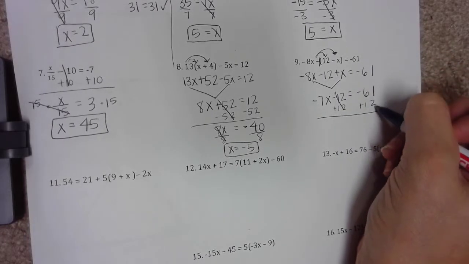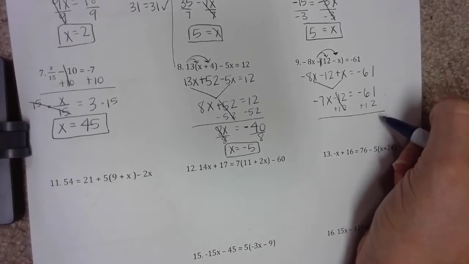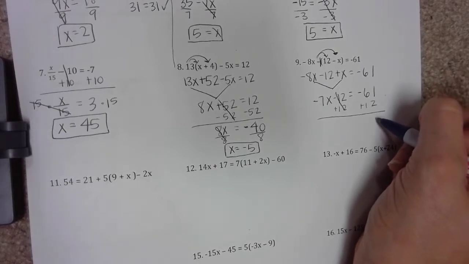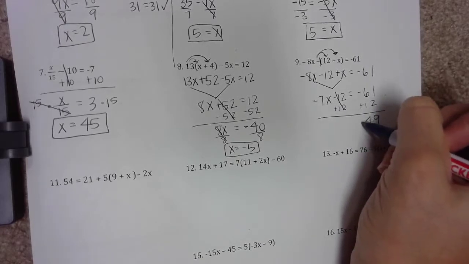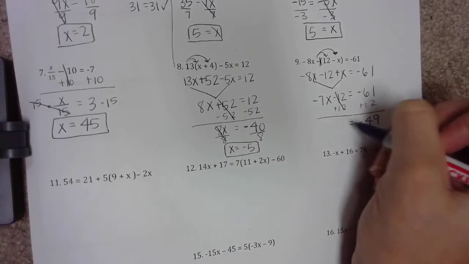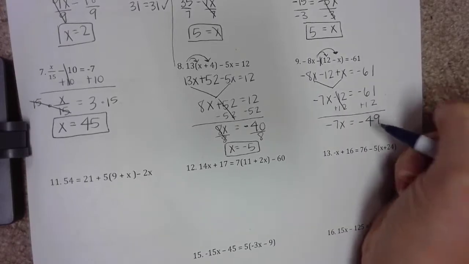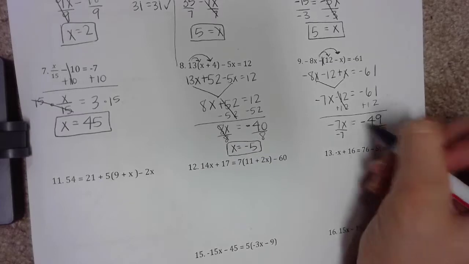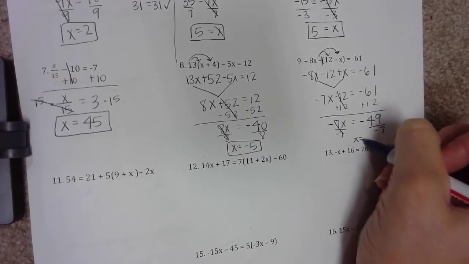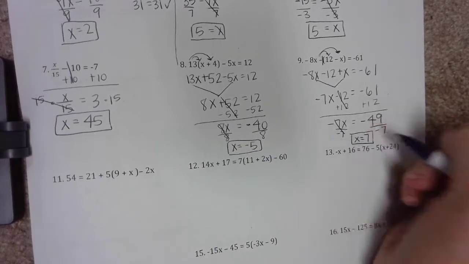So I have negative 61 and 12. They have opposite signs, so you subtract. 61 minus 12 is 49. And the 61 is a negative, so you keep the negative. Equals negative 7x. So last step is to divide by negative 7. A negative divided by a negative will give you a positive. So the answer is positive 7.